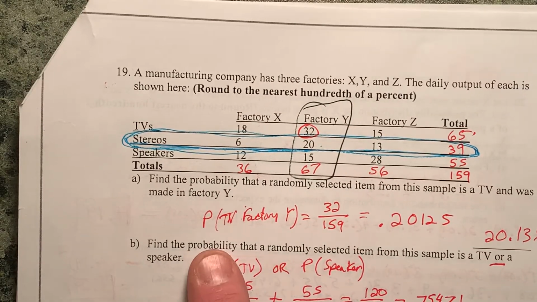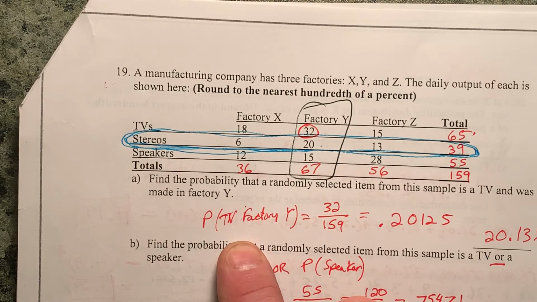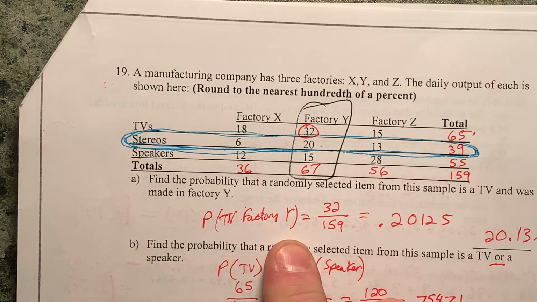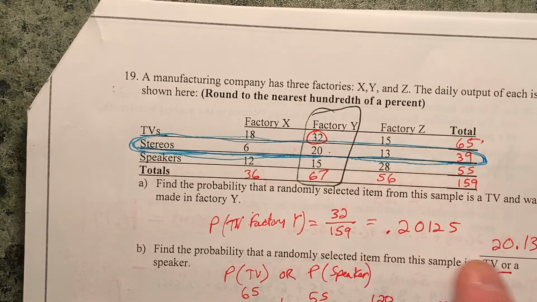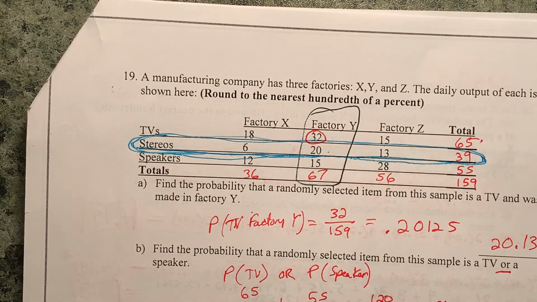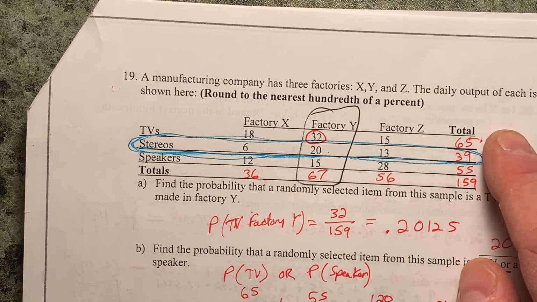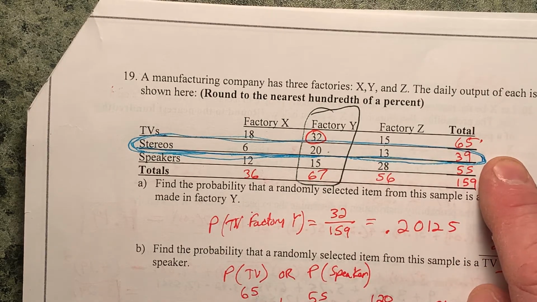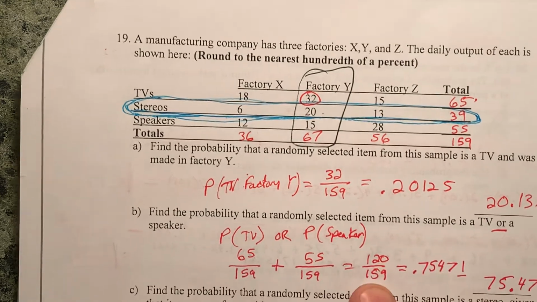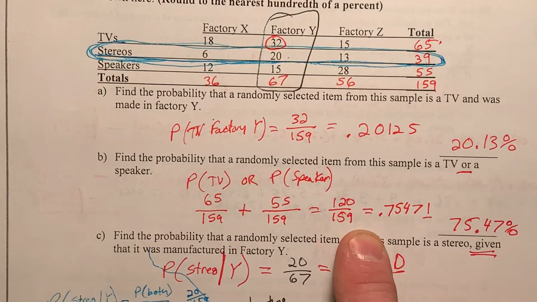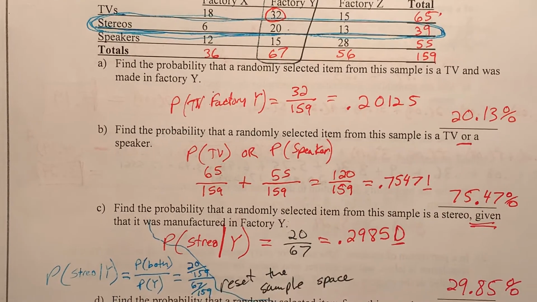And now let's see, the probability the TV was from factory Y. So we look at TVs from factory Y. There's 32 out of 159, 20% chance. Probability it's a TV or a speaker. So we just look at TVs, 65, speakers, 55. So 65 159ths plus 55 159ths is equal to 120 over 159, 75.4% chance of that.